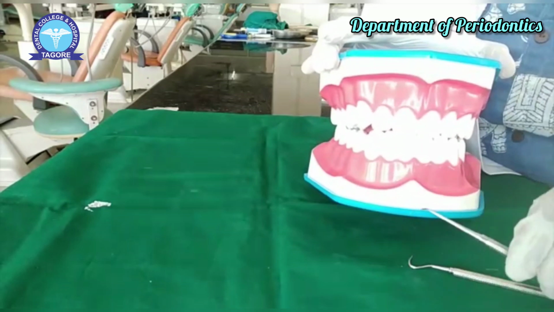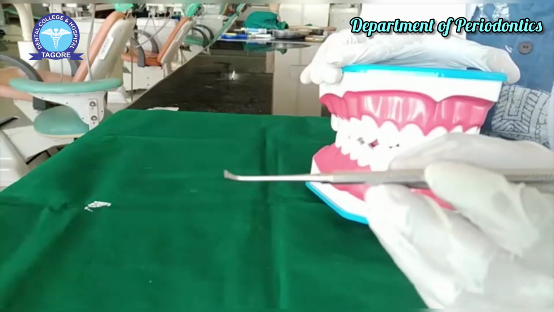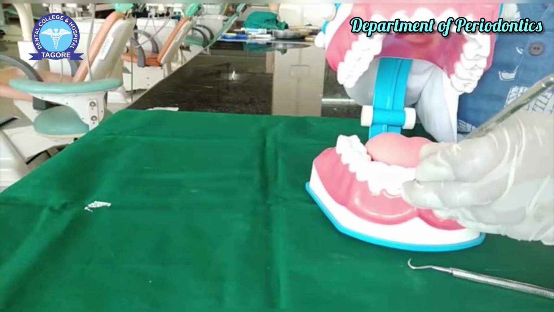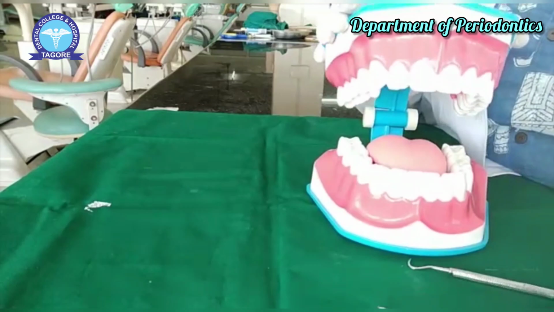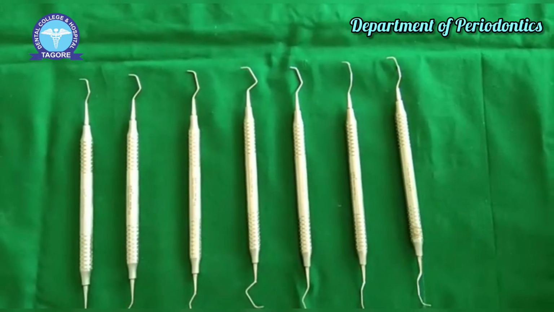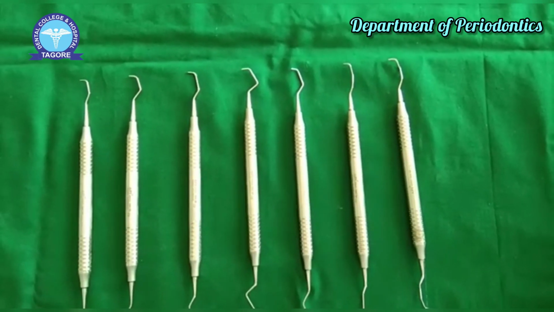The chisel scalers are used to remove heavy calculus deposits present on the interproximal region. Curettes are finer instruments than scalers and are used to remove subgingival plaque, calculus, and also used to plane the root surface. There are 7 double-ended curettes.